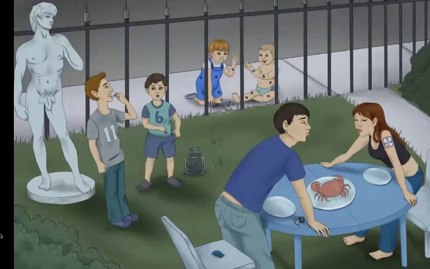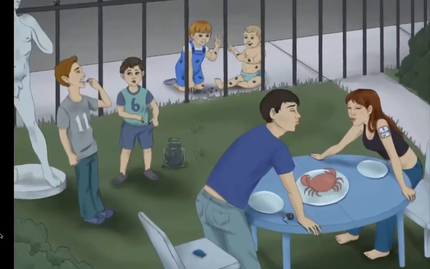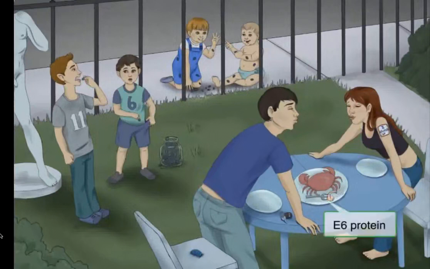So, to help you remember E6, we have this fork whose prongs look like an E with a shrimp shaped like the number 6. And you have to remember it's associated with the proteolysis of P53, which is denoted by this crab cracker.